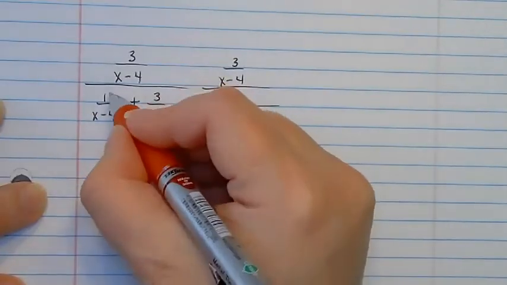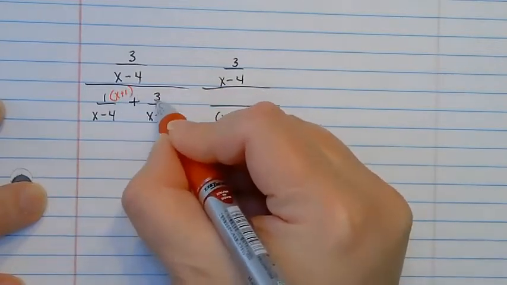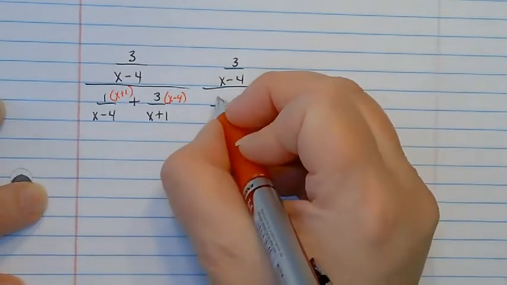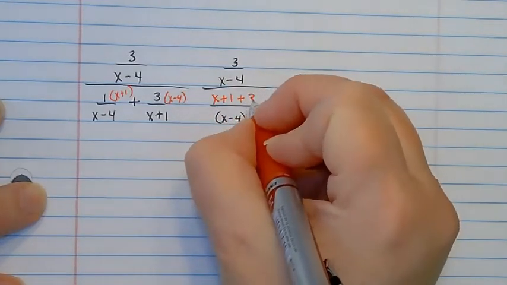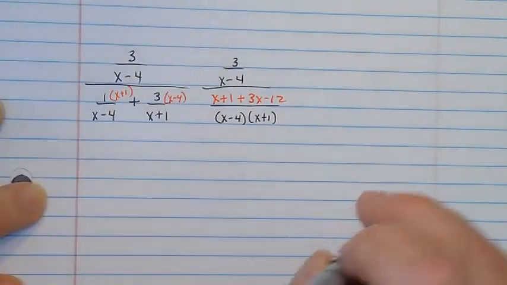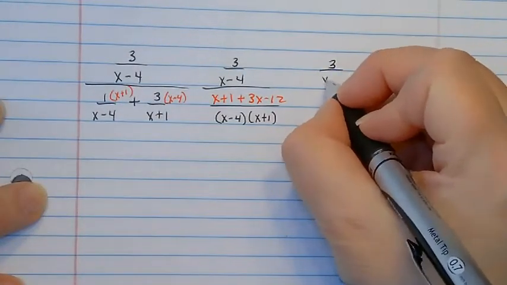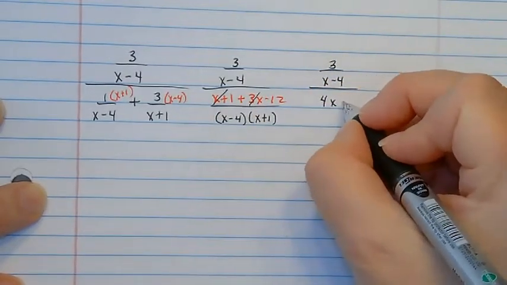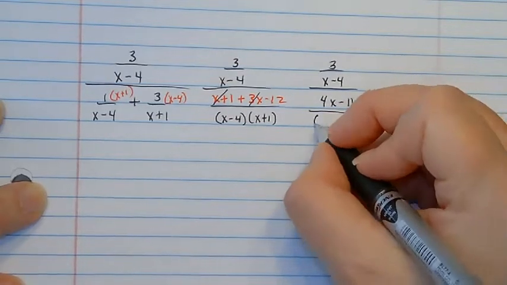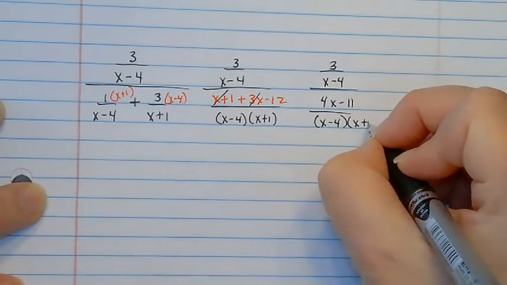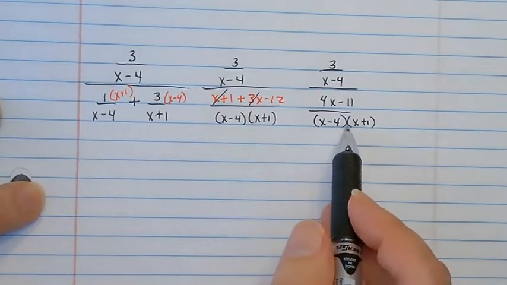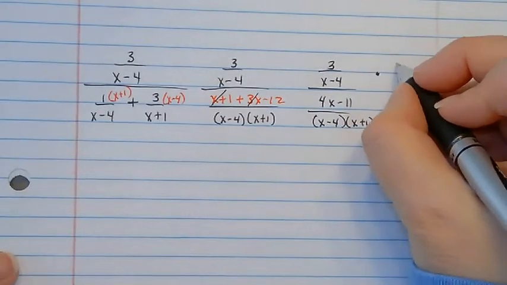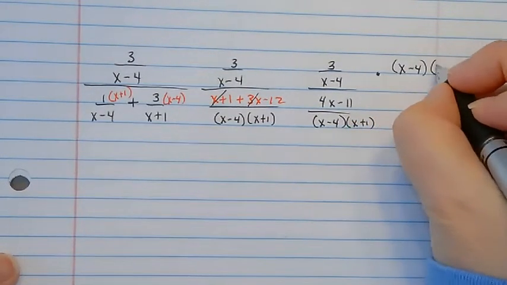So I'm going to have to take this times x plus 1, and I'm going to have to take this times x minus 4. So now here I have x plus 1 plus 3x minus 12. So numerator is 3 over x minus 4, and here I have x and 3x, which is 4x minus 11 over x minus 4 times x plus 1. Notice I'm not multiplying these out in hopes that something will simplify. So now I'm ready to multiply by the reciprocal of the denominator.